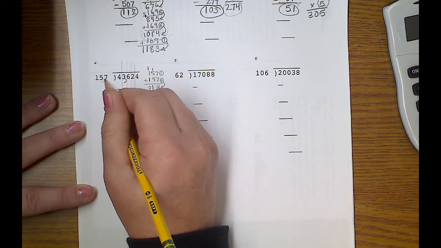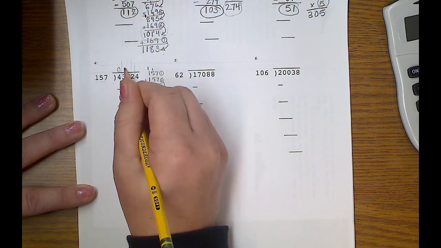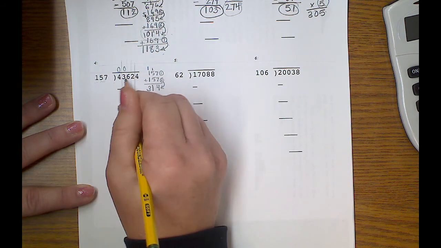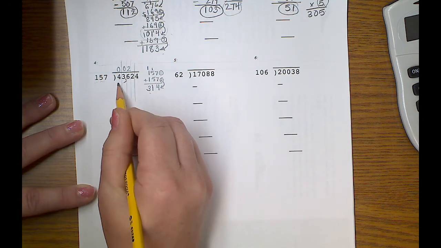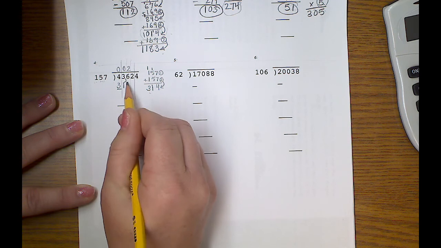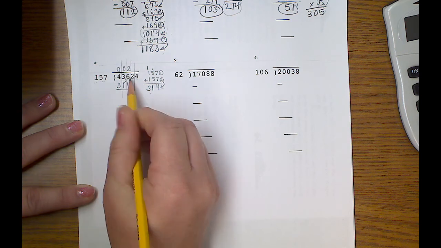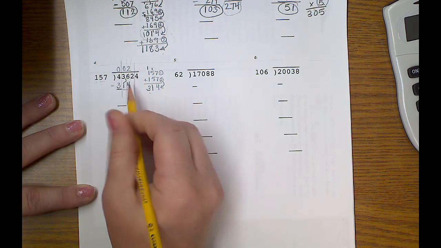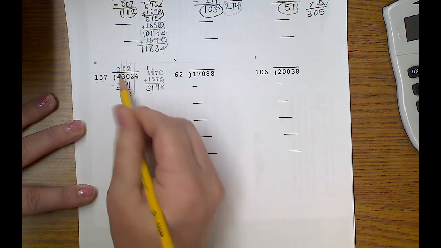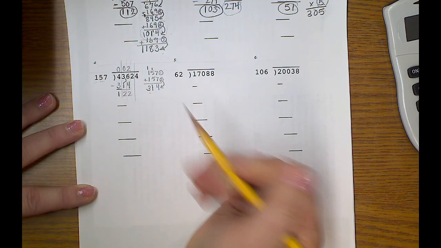So 157 cannot go into 4. It can't go into 43, but it can go into 463 2 times. And I would subtract 314. 6 take away 4 is 2. 30 take away 10 is 20. And 400 take away 300 is 100.